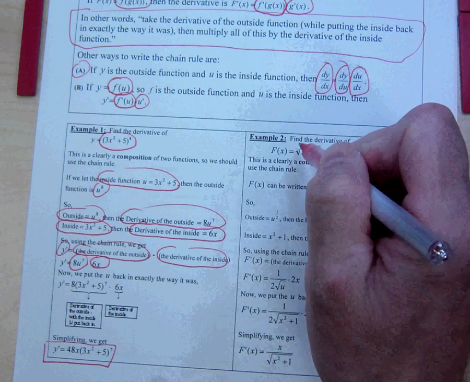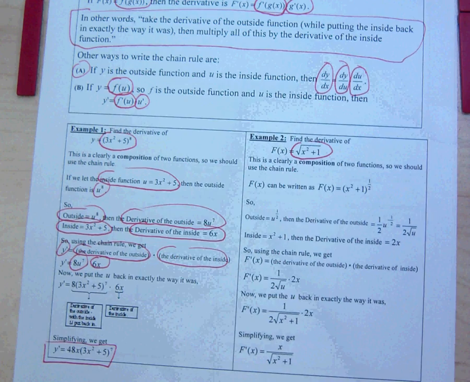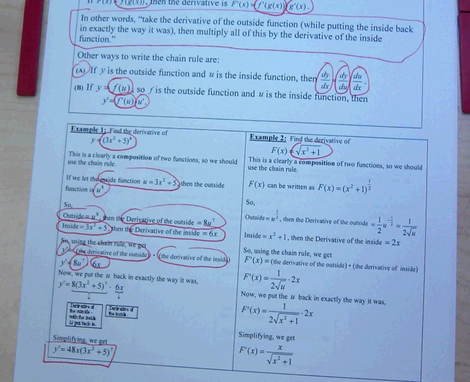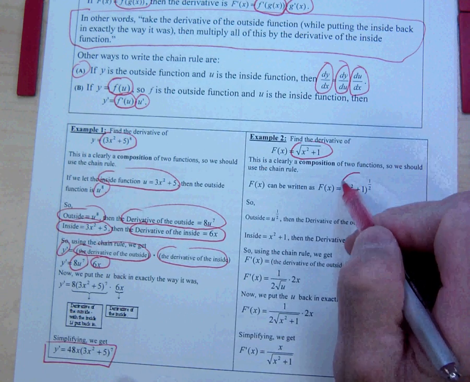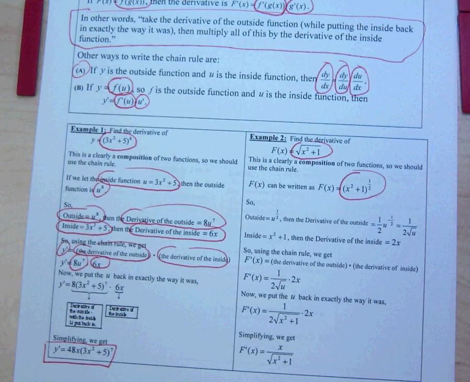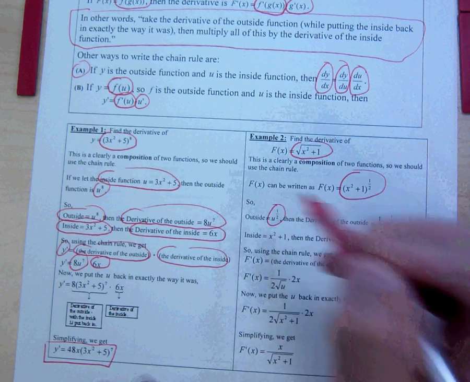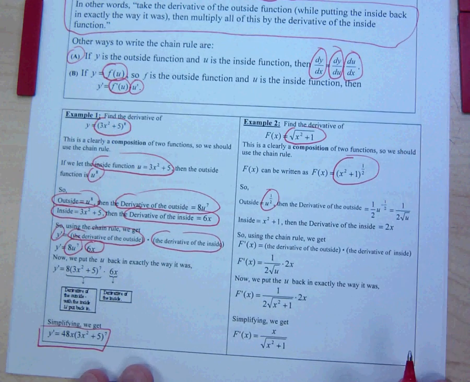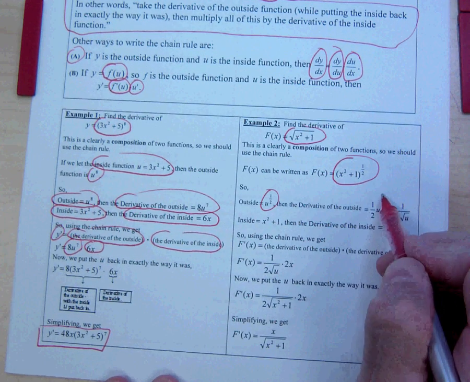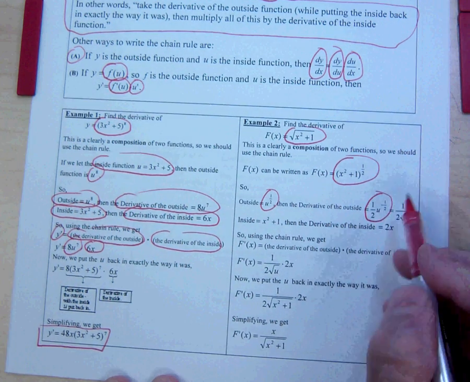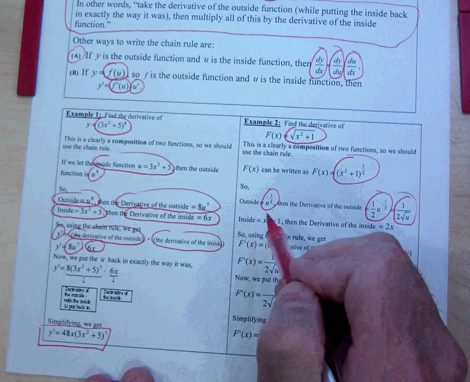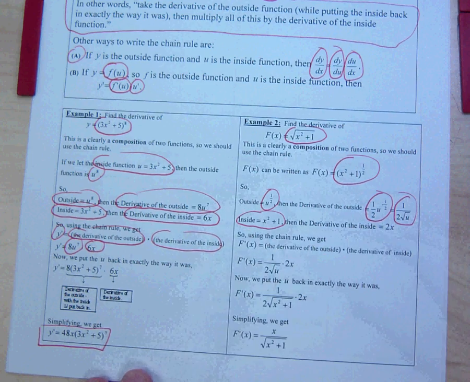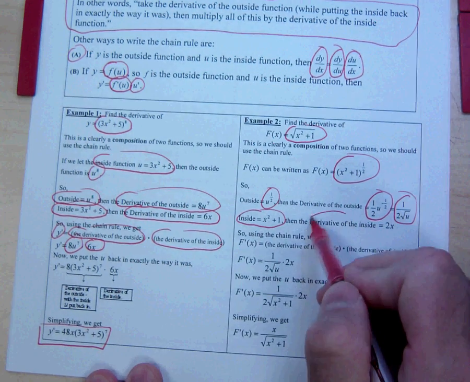Again, isn't this a composition? Yes? Okay? And by the way, for derivative purposes, I'm going to rewrite it like that. Okay, same thing. That's just using algebra 1. And so again, the outside function at that point would be u to the half. And if you take the derivative of that outside function, you get 1/2 u to the negative half, which simplifies to that. Okay? And then the inside function would be x squared plus 1. And we all know the derivative of that is just 2x.